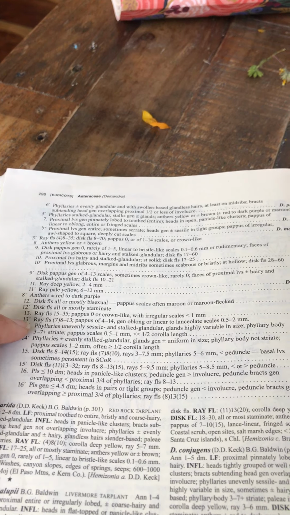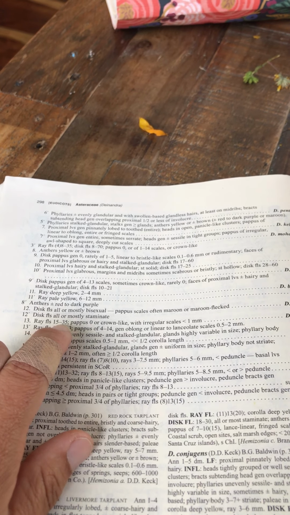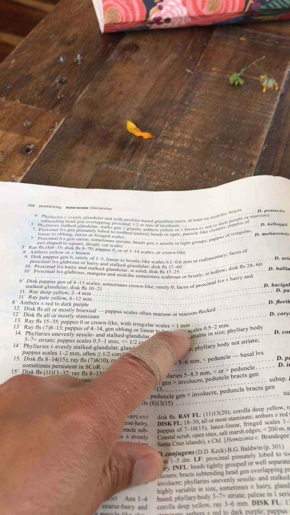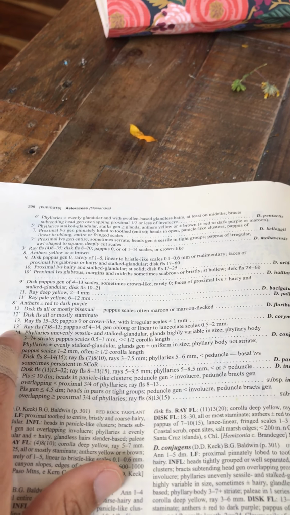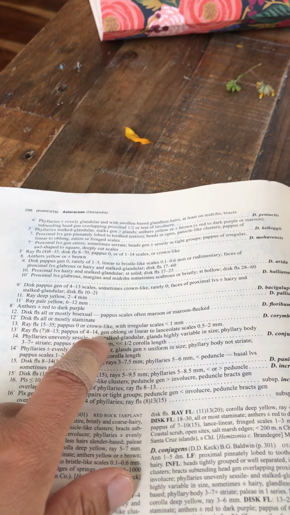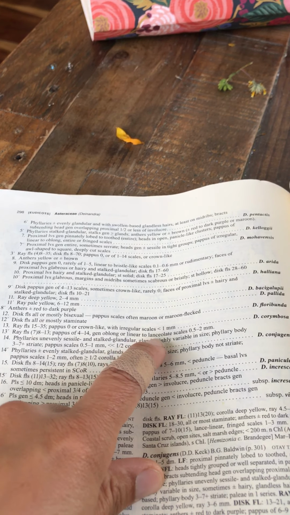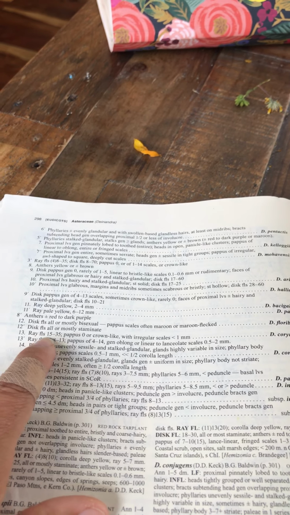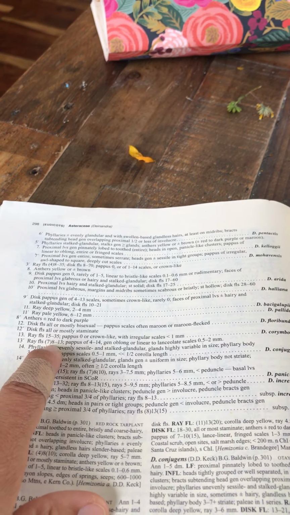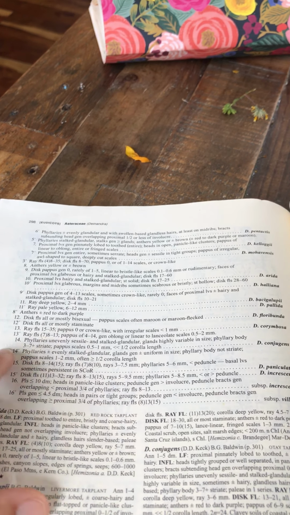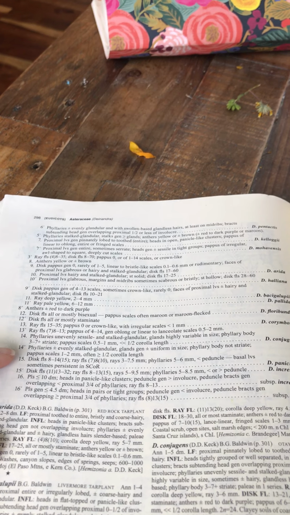We have 13 and 13 prime, ray flowers 15 to 35, pappus 0 or crown-like with irregular scales less than 1 millimeter, or are ray flowers sometimes 7, 8 to 13, pappus 4 to 14, generally oblong or linear to lanceolate scales 0.5 to 2 millimeters. So clearly the ray flowers are 8 in our species here that we're identifying. Okay, 14 and 14 prime.